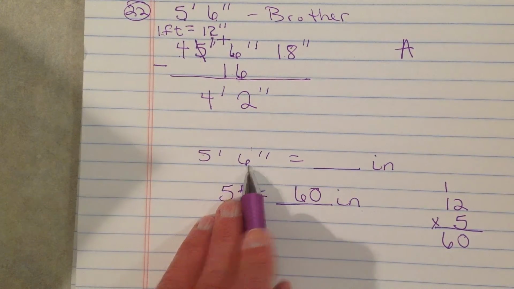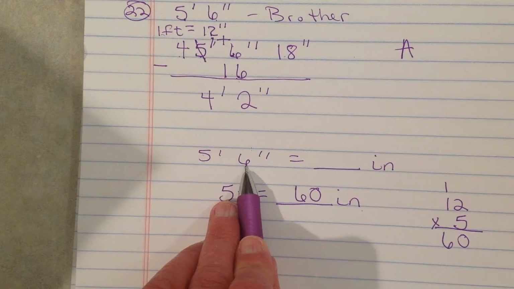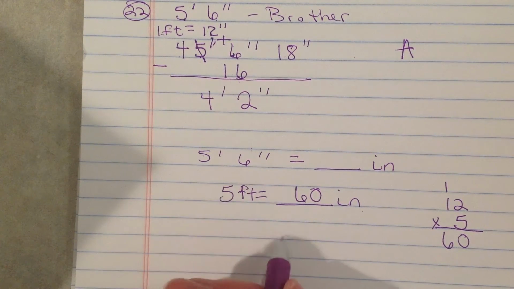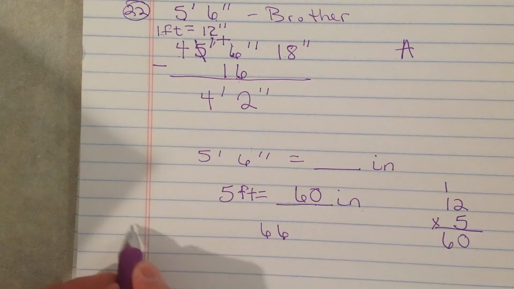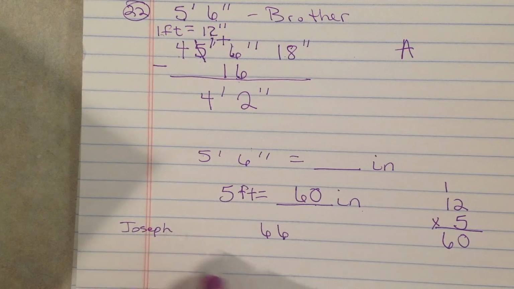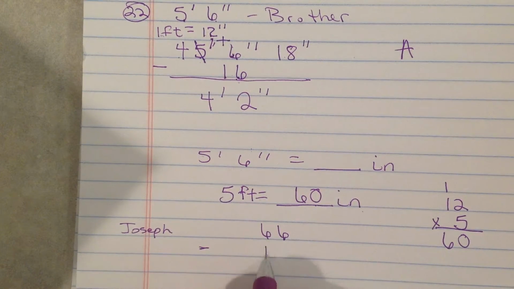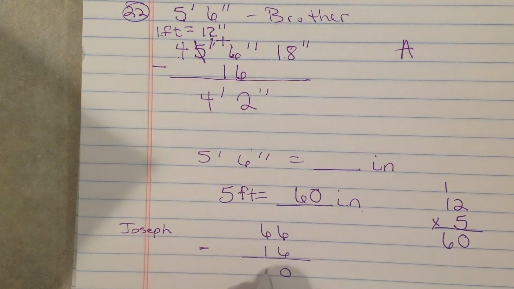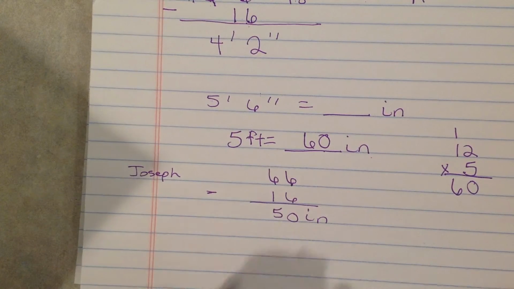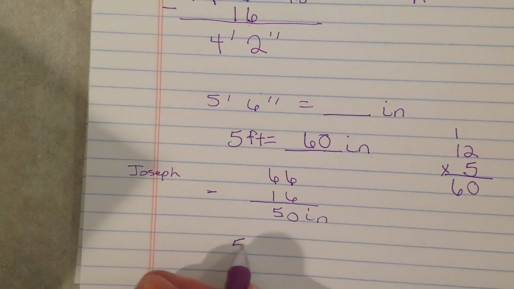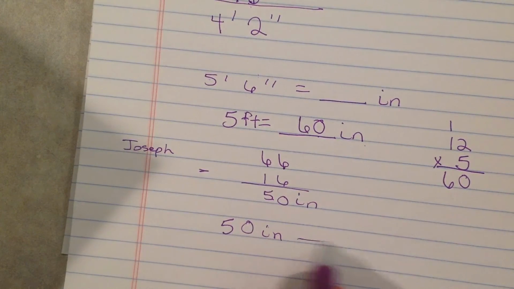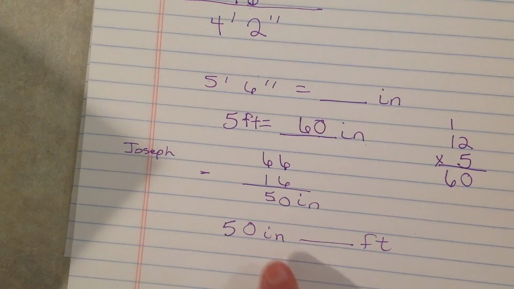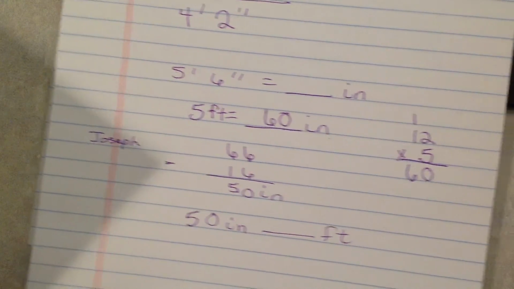Now I'm going to add, he's not just 5 feet, he's 5 feet 6 inches. So really, Joseph is 66 inches. 60 plus 6 is 66 inches. And Tyler is 16 inches less. So Tyler is 50 inches. Now, to find my answer, I'm going to have to now go from 50 inches to how many feet? And I'm going fly to horse, and we're going to divide, of course.